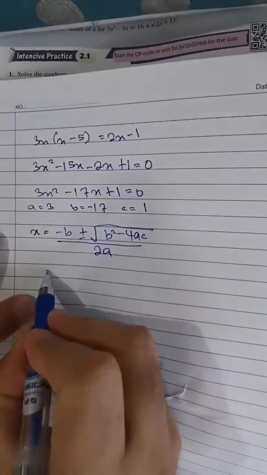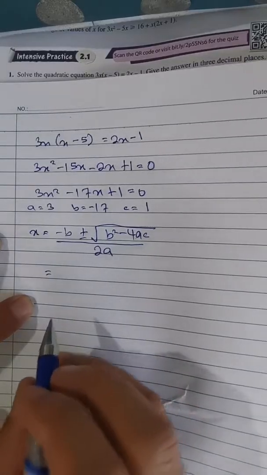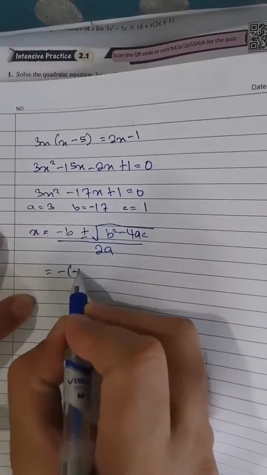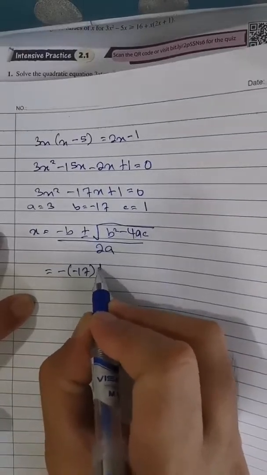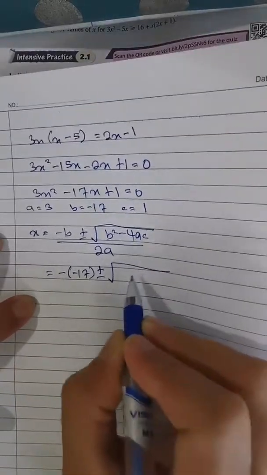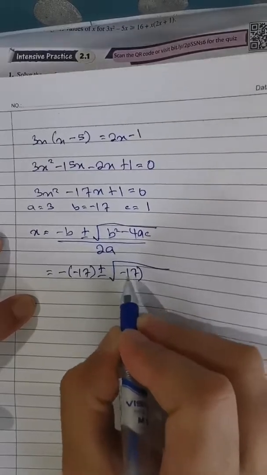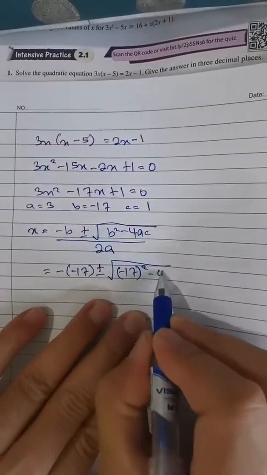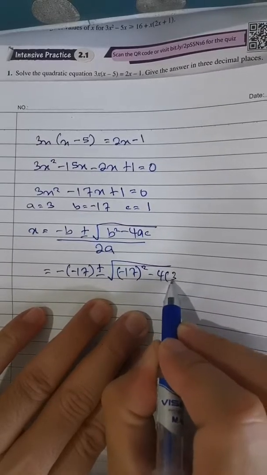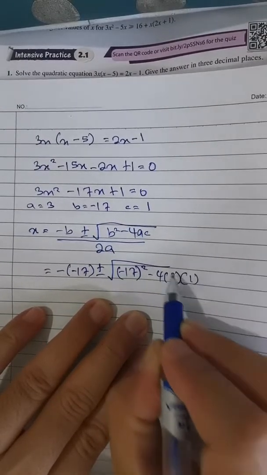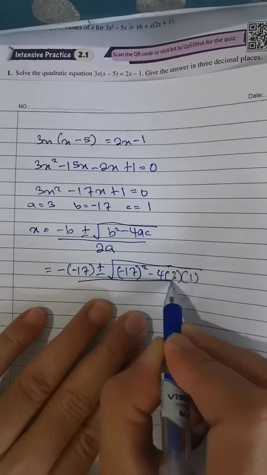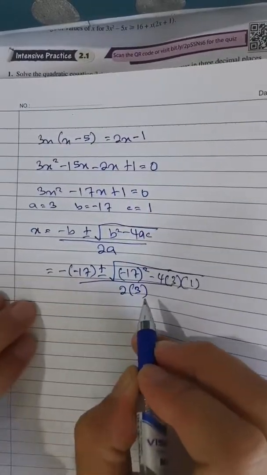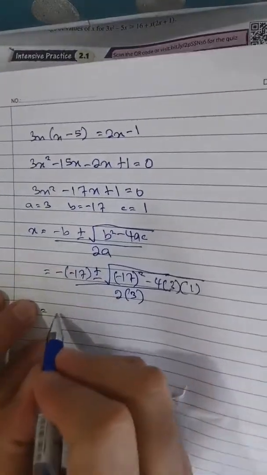So we have to replace all those values. Negative 17 plus minus negative 17, make sure you put bracket, squared, minus 4ac over 2a. Okay, so this becomes 17.